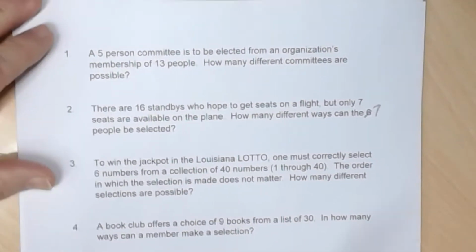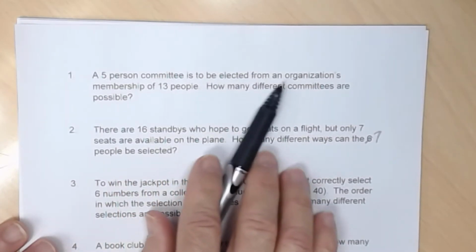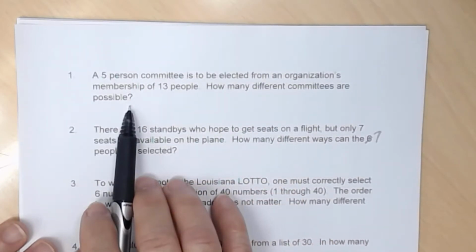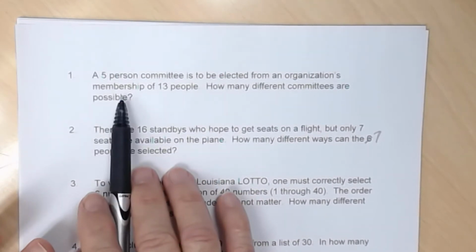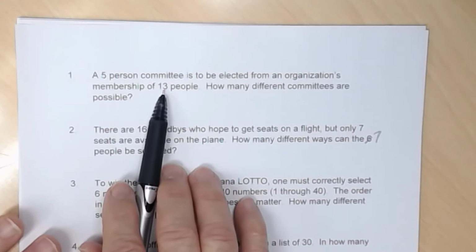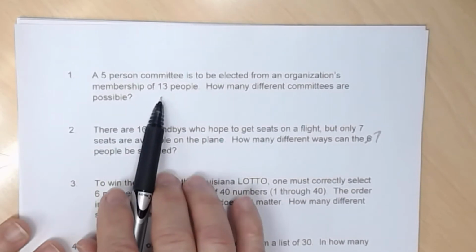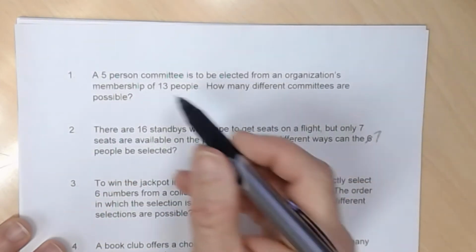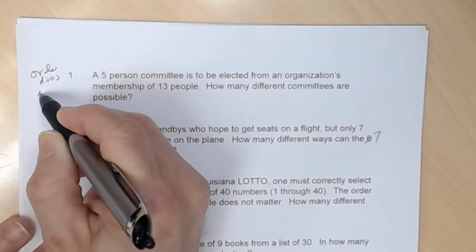Number 1, a 5-person committee is to be elected from an organization's membership of 13 people. How many different committees are possible? You have to notice, does order matter? Does selecting the 5 people matter in terms of order? No, it doesn't. Person 2 can be selected as number 1, as number 4, as number 5, it doesn't matter. In all of these cases, order does not matter.